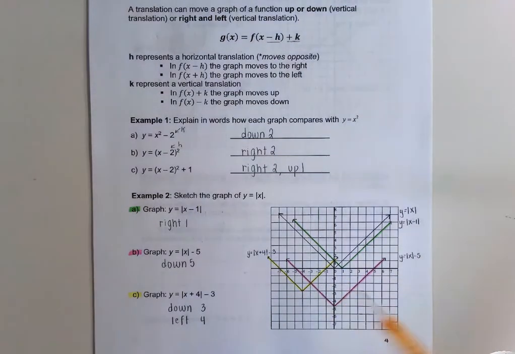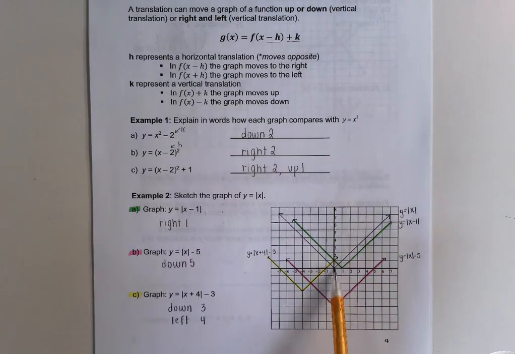And in part C, I have two transformations, left by 4 and down by 3. So take each point and move it left 4 and down 3. Same here, left 4 and down 3 to obtain your new graph.